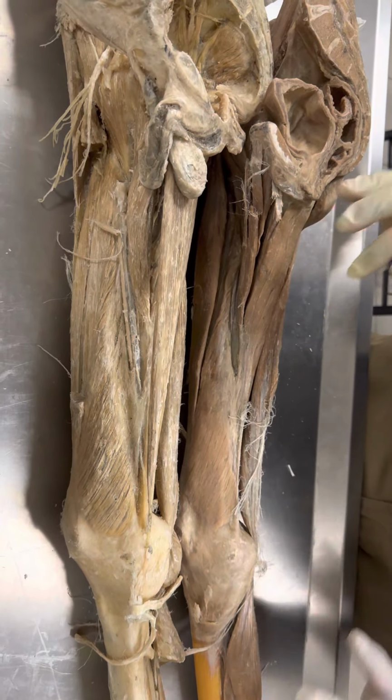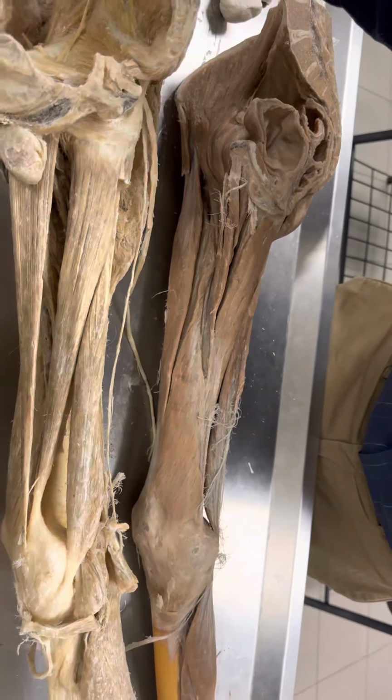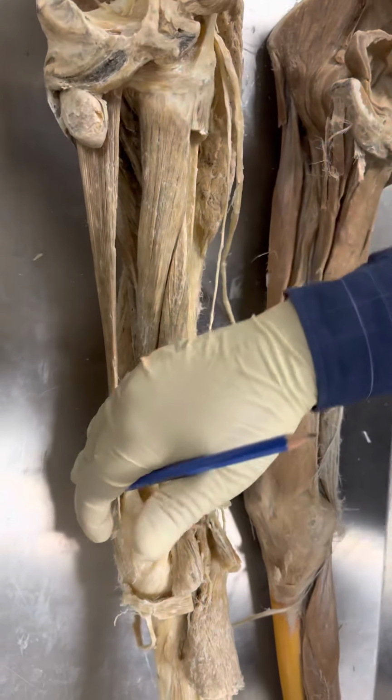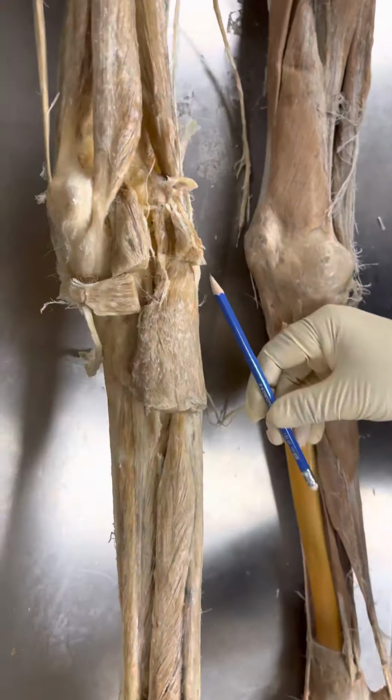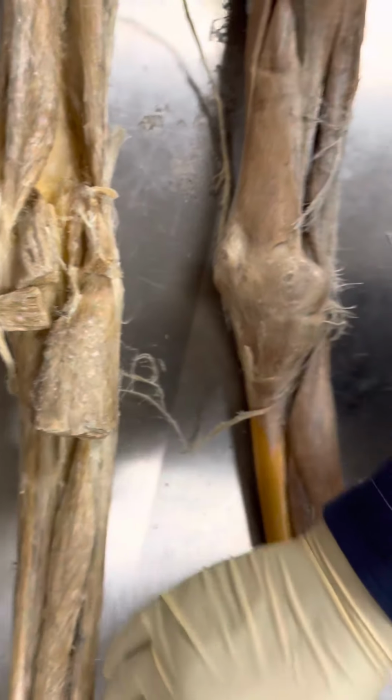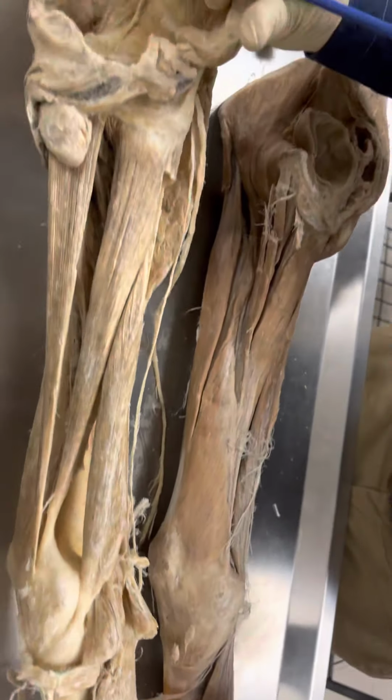compartment. Again, you have to see which is the medial, which is the lateral, so don't get confused. So this is the medial side and this is the lateral side. Again, this is the lateral malleolus and the head of the fibula. So this is the lateral side. So now we're talking about the muscle of the medial side.